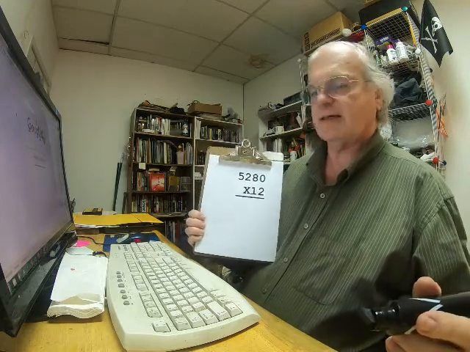Now, our first example of the technique that I learned. We're not going to draw squares and rectangles all over the sheet of paper. We're just going to do it the old-fashioned way that was taught to me when I was in school: 5,280 times 12. How do we do this?